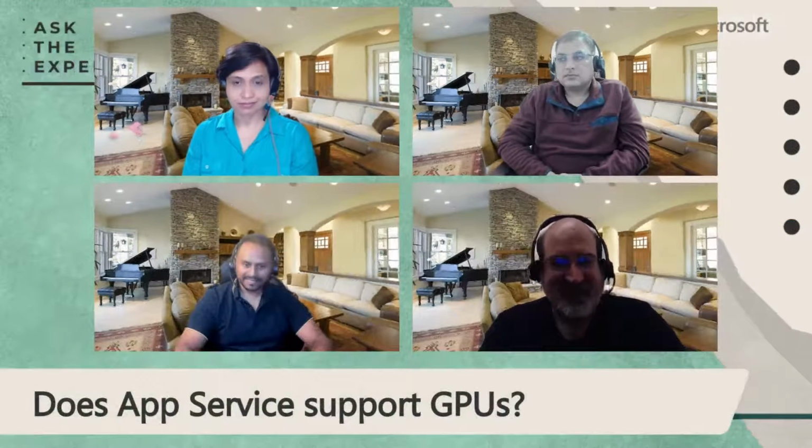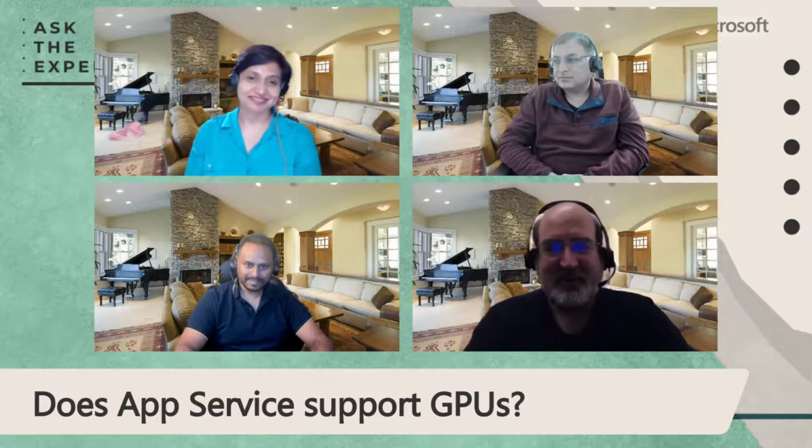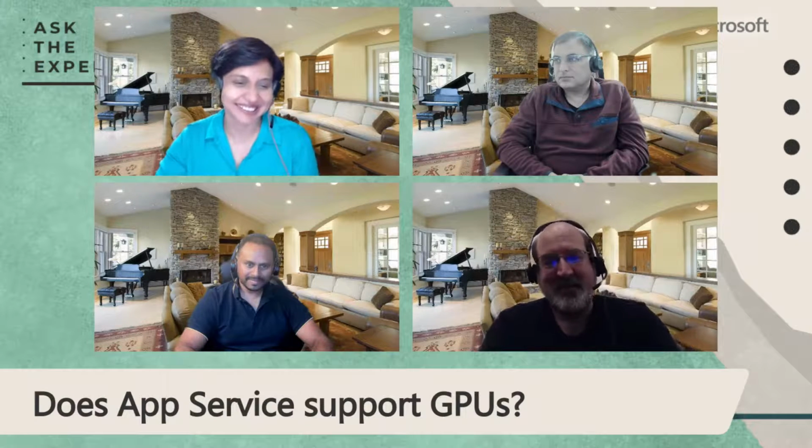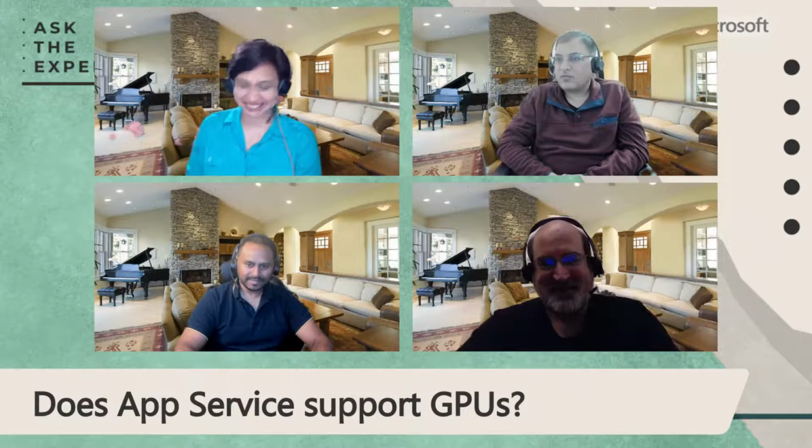So, okay, cool, good on that. Let's see, what else have we got? Oh, yes, my favorite one. Does App Service support GPUs? Yes, and I see that question constantly all over the place. Tulika, I know we haven't given you a chance to talk yet. Tell us, do we support GPUs?